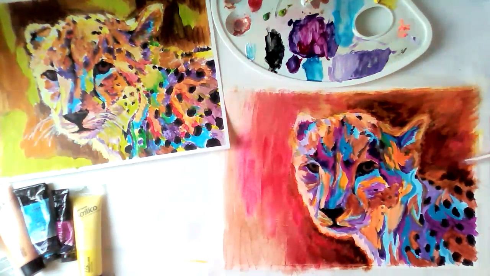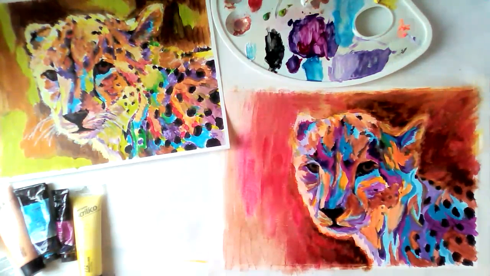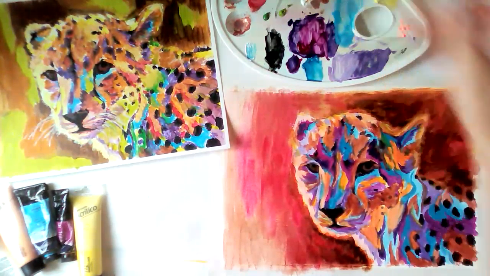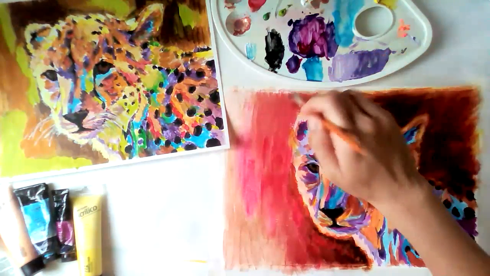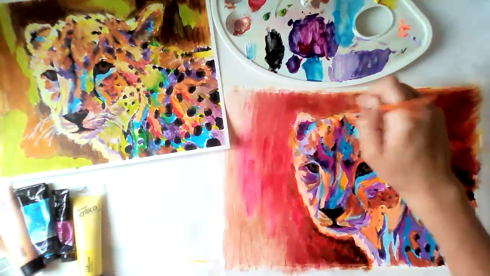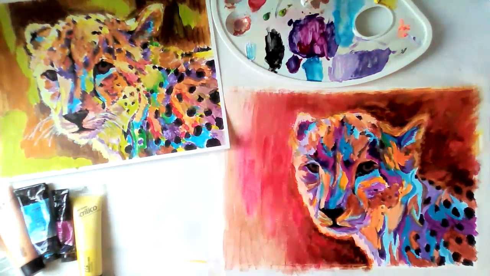So then I can come back to my realistic. I don't really have to go against it. If I have a tendency to like this, I just do it in an experimental way, because I find that sometimes I tend to copy the photo too much. I think, why am I doing it? If there is a photo, the painting shouldn't be a copy of the photo.